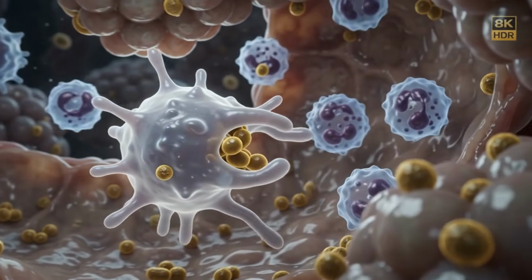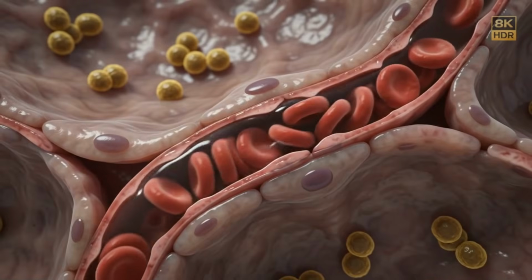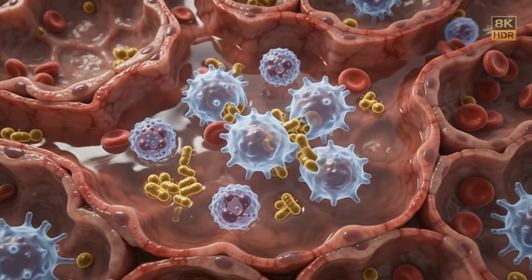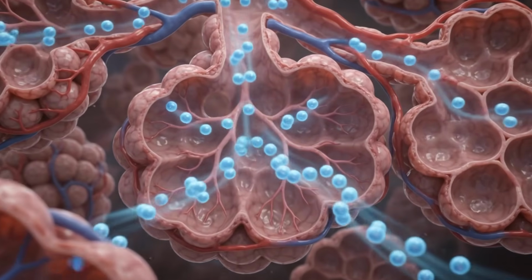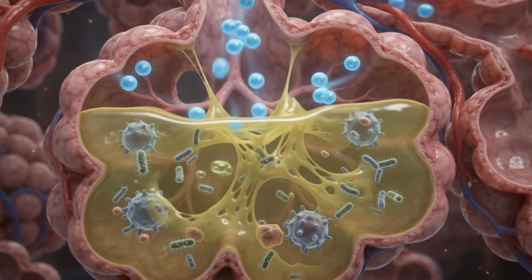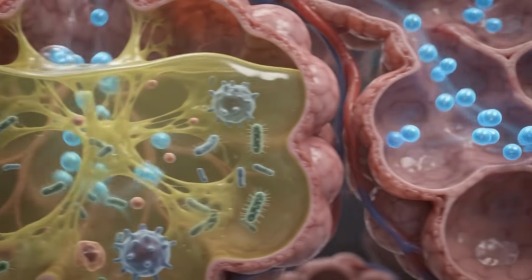The immune system responds immediately, sending white blood cells to destroy the invading microbes. This causes inflammation. As inflammation increases, the air sacs fill with fluid and pus, making oxygen exchange increasingly difficult.